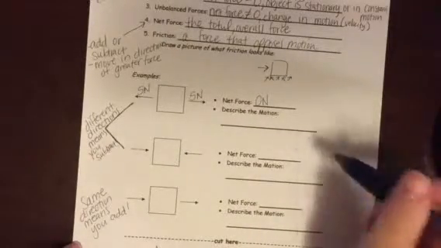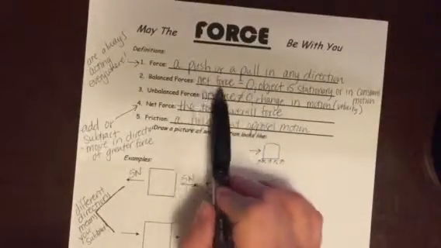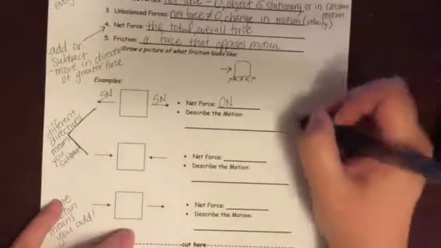Okay, so back up here. 5 newtons to the left, 5 newtons to the right. They're going in different directions, so we're going to subtract. 5 minus 5 is 0 newtons is the net force. Now, let's even add a little bit more. Let's go up here back to our definitions. If the net force is 0, that means the forces are balanced. Let's write that out to the side too. Balanced.